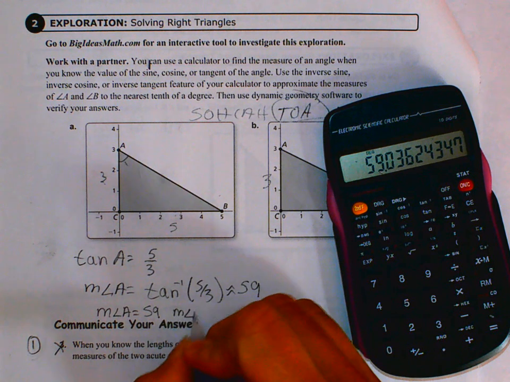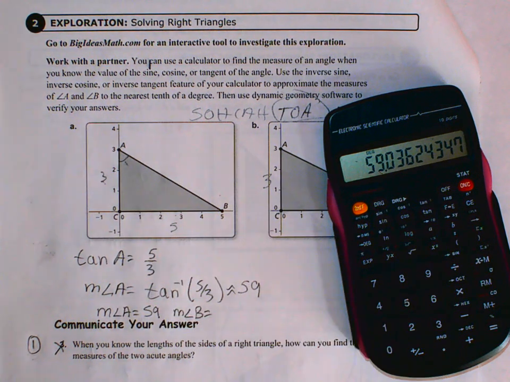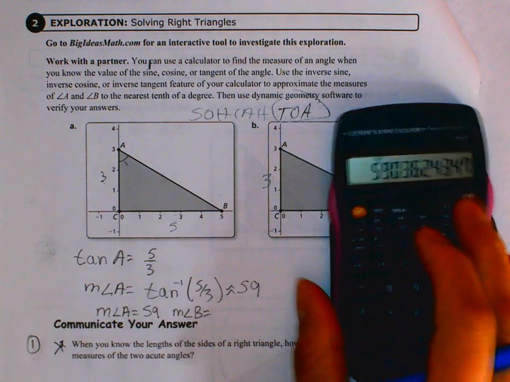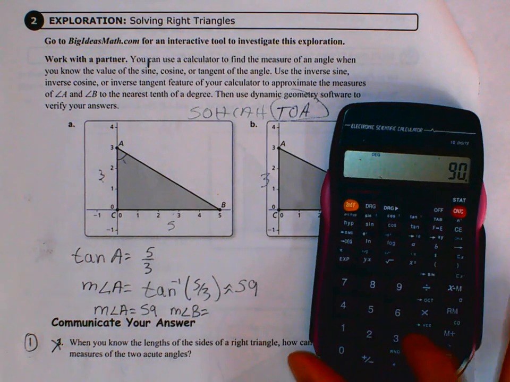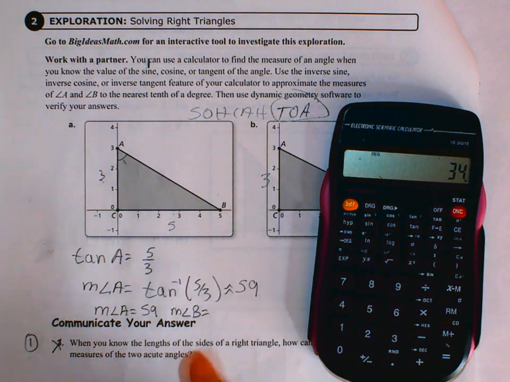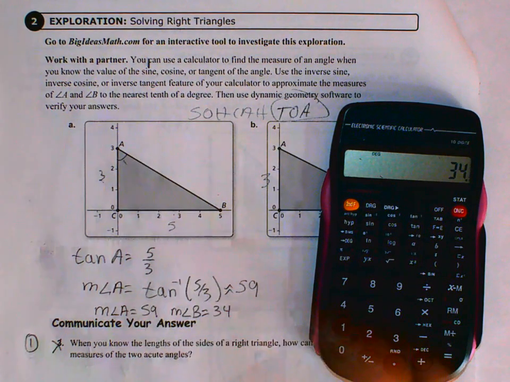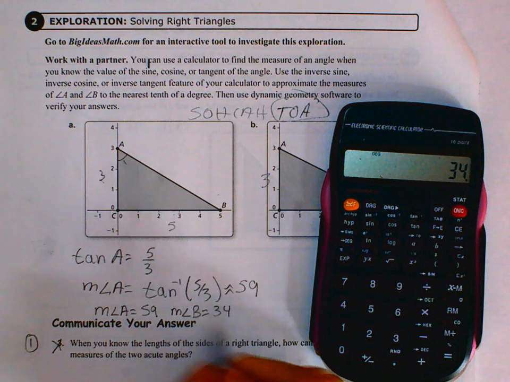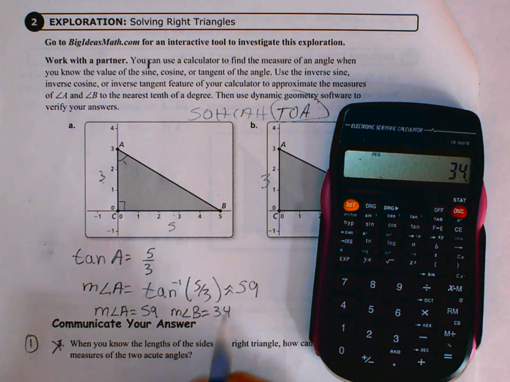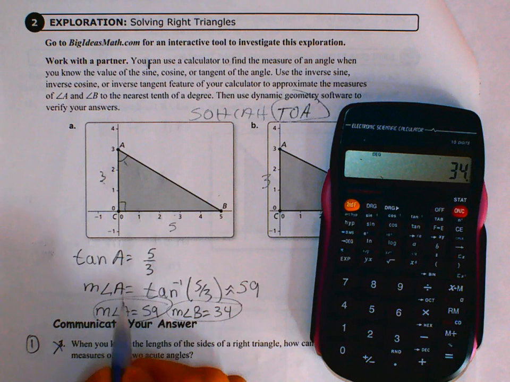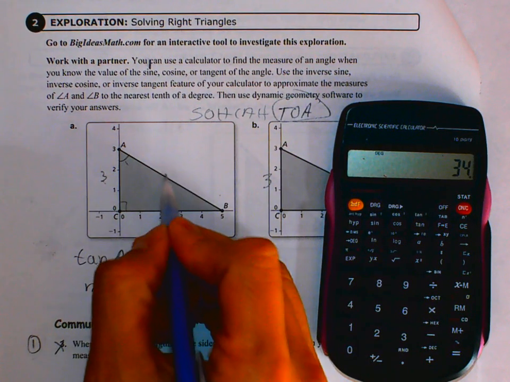So in order to find the measure of angle B, all I have to do now is subtract that from 90. I actually just remembered we do need the hypotenuse, which gives me 34 degrees, because if we're solving for this triangle, we need to solve for all the sides and all the angles. So look, I already know my 2 angles. I already know 2 of my sides. Now I just need this.